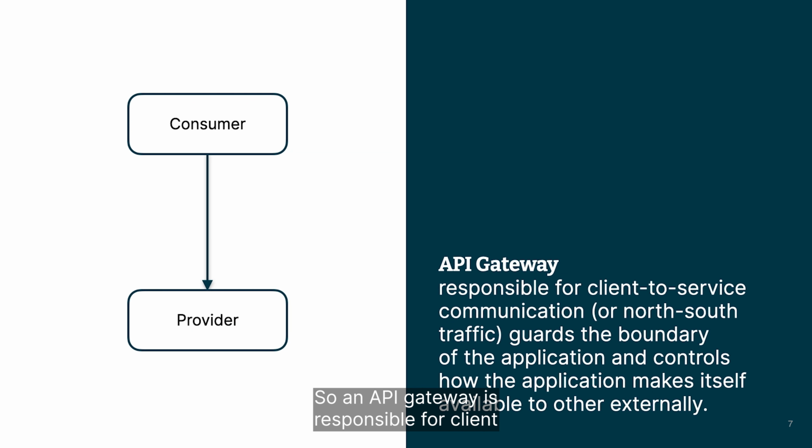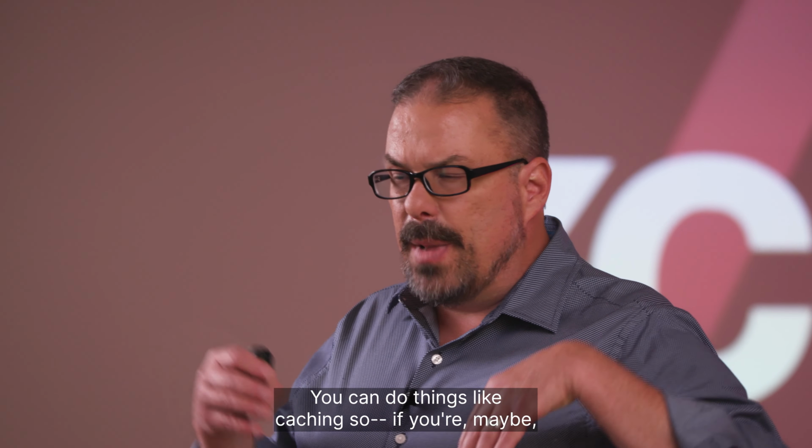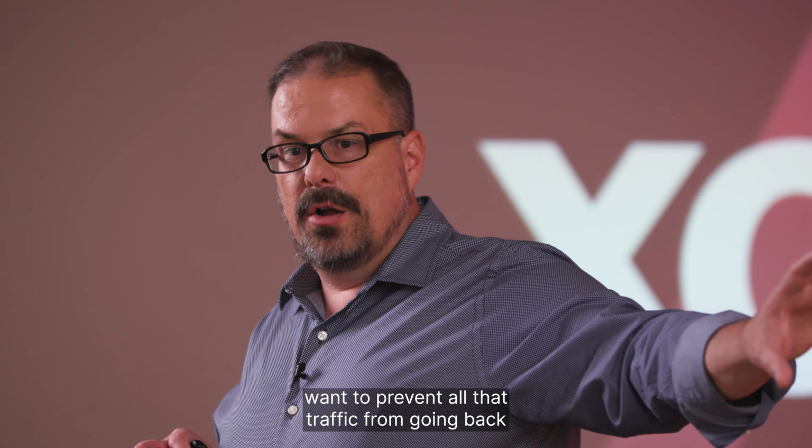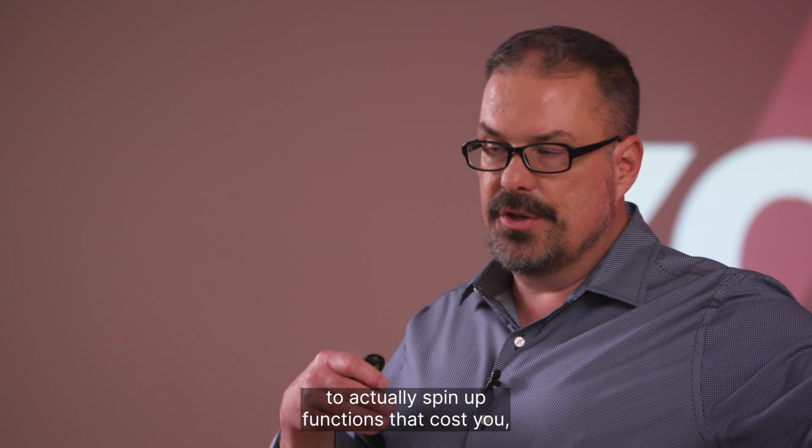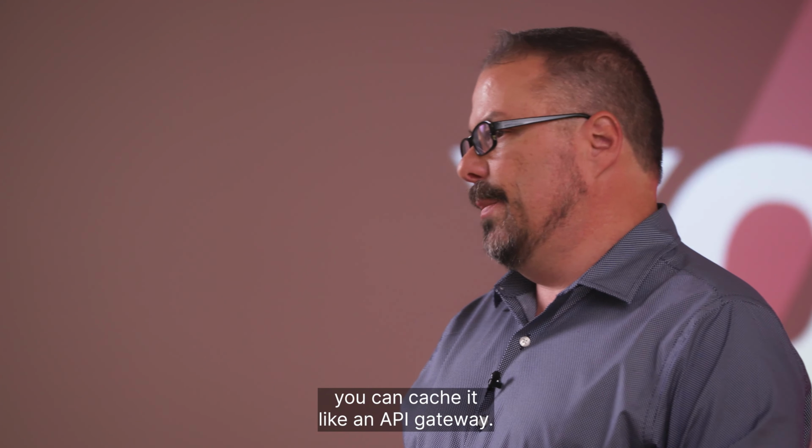An API gateway is responsible for client to service communication. We call that north-south traffic because it guards a perimeter, it guards a boundary of something, not necessarily your network. It could be your network, it could be a server, it could be a cluster, but it guards a perimeter of something. And at that perimeter, think of it like a seam, someplace that you can inject things like security, rate limiting, caching. So if you're maybe in a serverless architecture and you want to prevent all that traffic from going back to actually spin up functions that cost you, you can cache it like an API gateway.